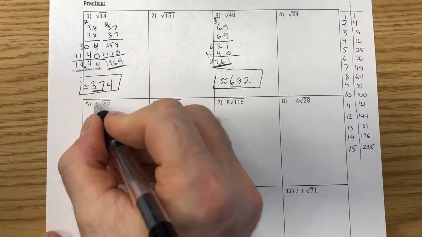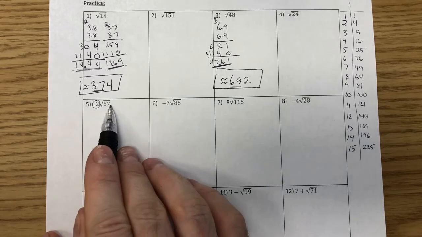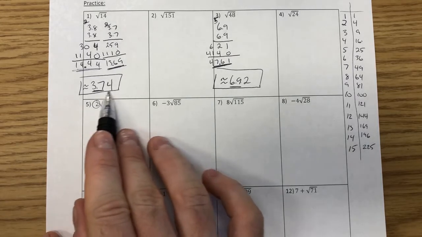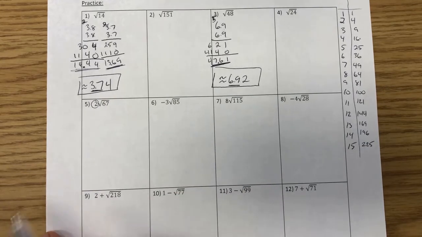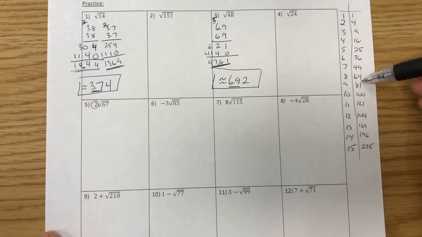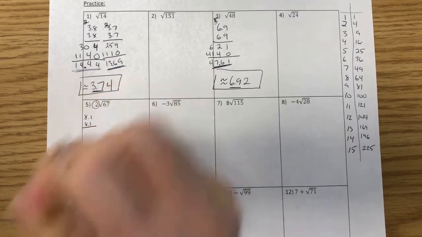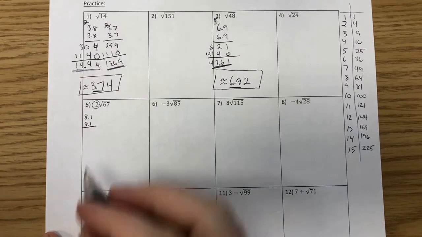If I have one that I'm multiplying by 2 on the outside, I need to do the same method. I'm going to find the square root of 67 to some degree of certainty, and I'm going to double it. So let's scroll down our table and see when we pass 67. Right there. So it's between 64 and 81, which means it's going to be somewhere between 8 and 9. I'm guessing closer to 8, which means I'm going to pick, let's say, 8.1. So I'm going to take 8.1, and I'm going to square it, see where it takes me.